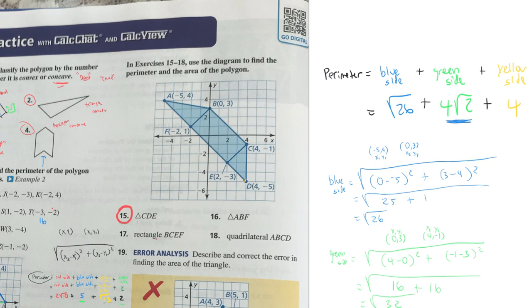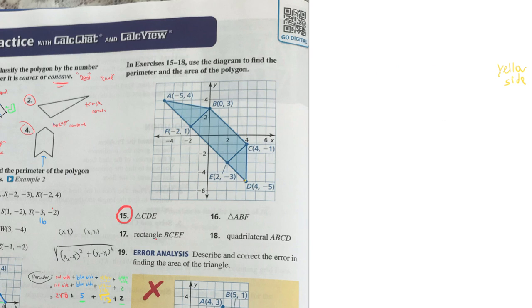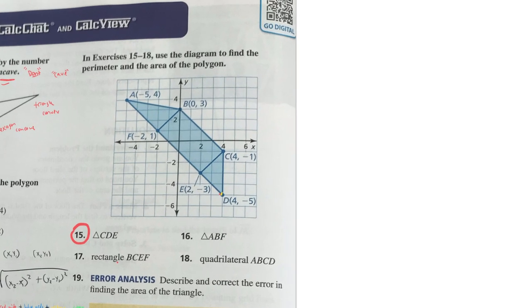Yeah, so what I'm going to do is instead recognize that to find the area, we would have to remember that we're dealing with a red triangle, right? We're dealing with this sort of blue-green rectangle, and we're dealing with this yellowish triangle.